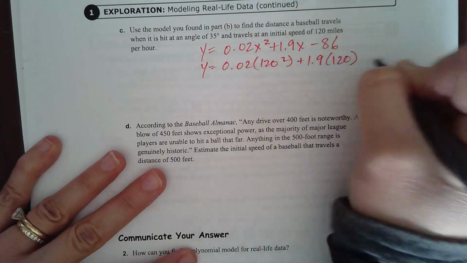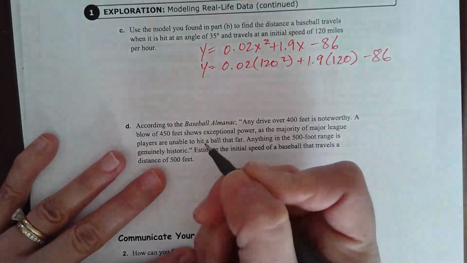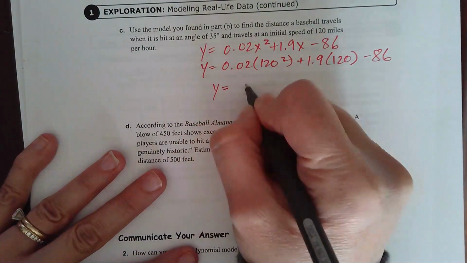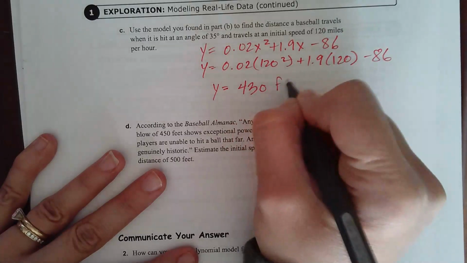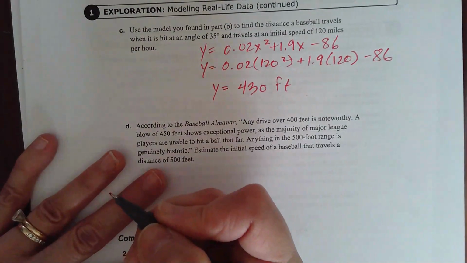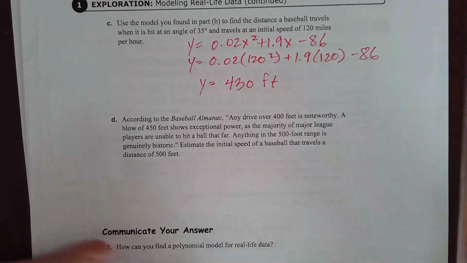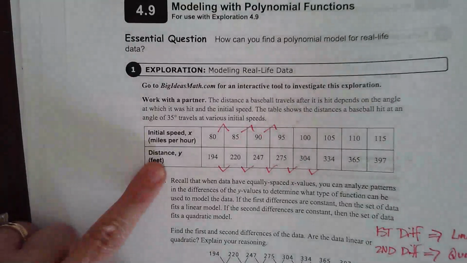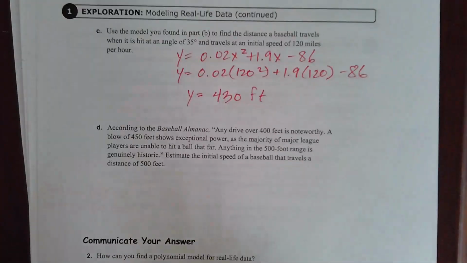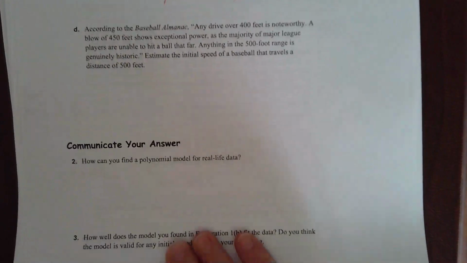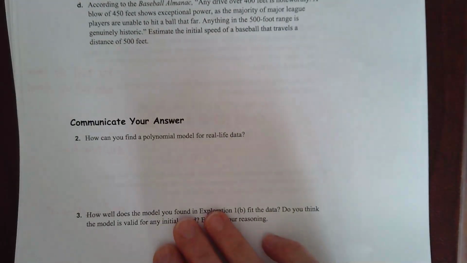And obviously you have a graphing calculator, so you can put this into your calculator. You do the math here, and I will tell you that you get 430 feet. So to go back to our thing, that's going to be the distance the ball travels if you hit it with that kind of velocity or that speed.